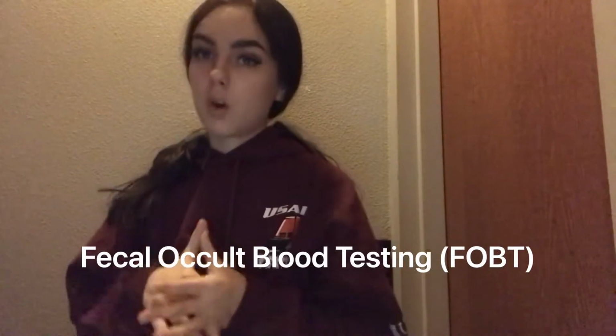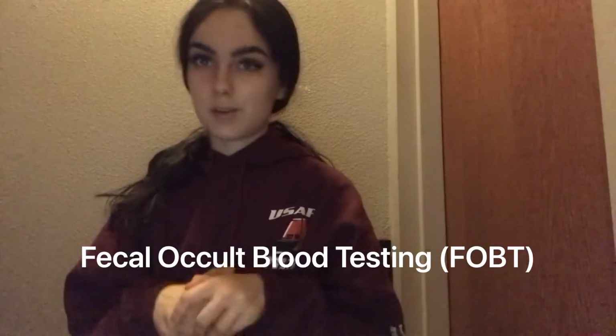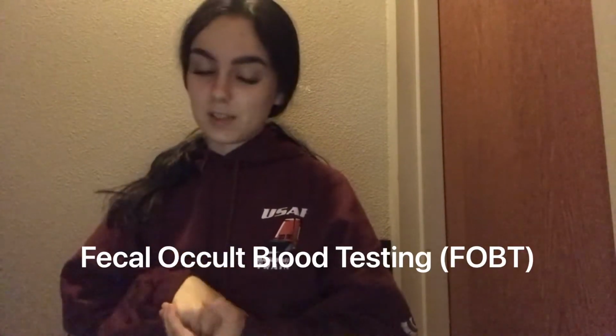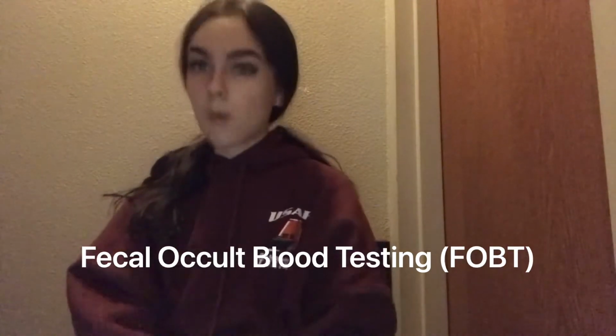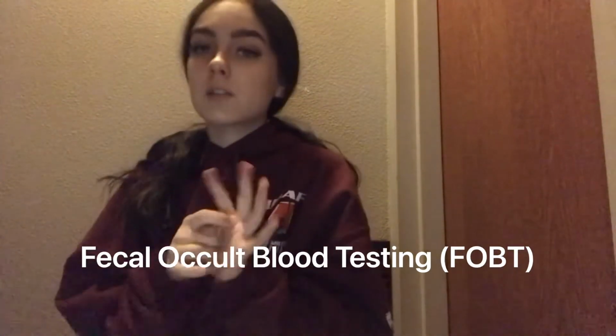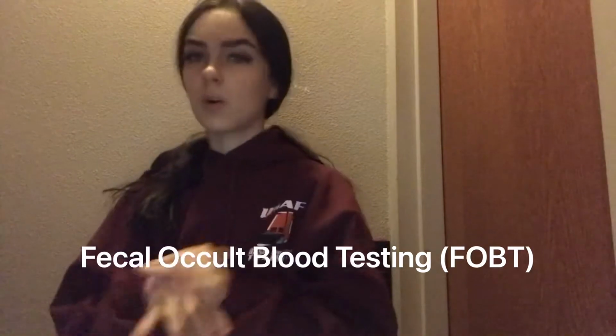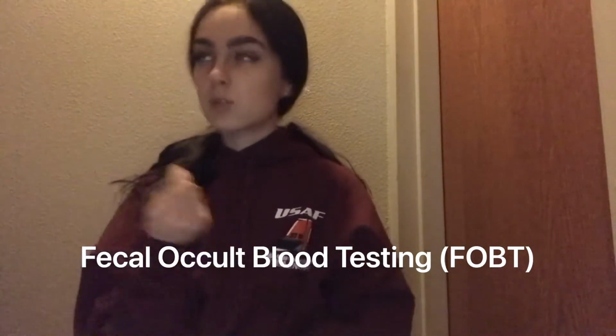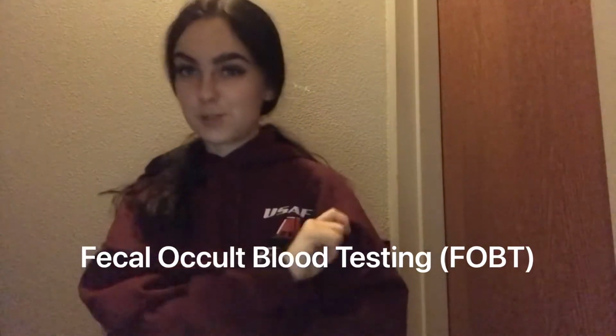Next thing we're going to go over is fecal occult blood testing, also known as FOBT. This is also known as the Guaiac test, and it is a test for blood that is in urine or feces. And this test will yield a blue color if blood is present.